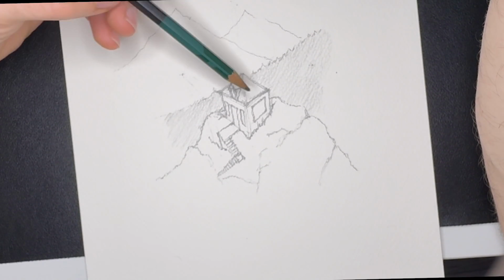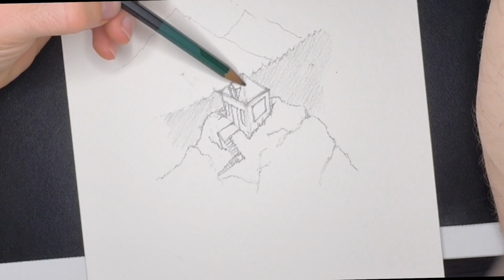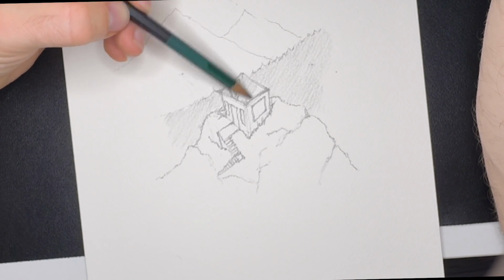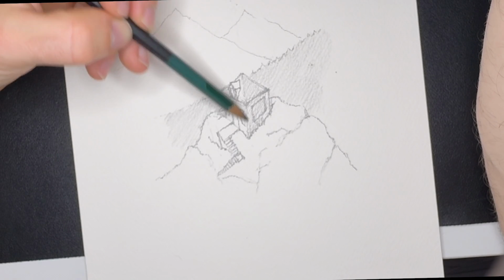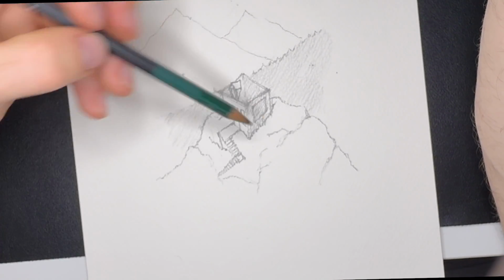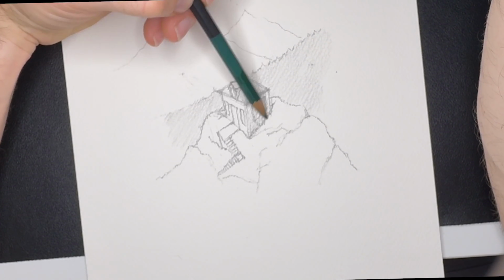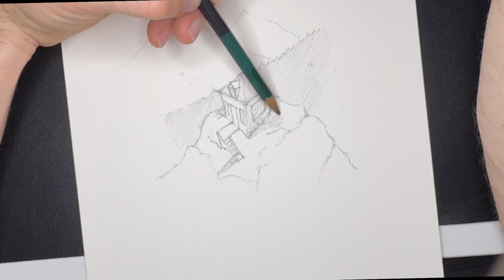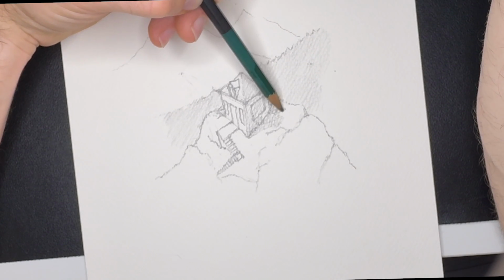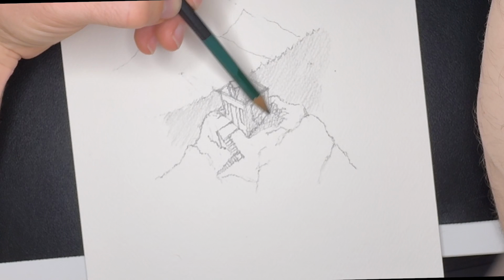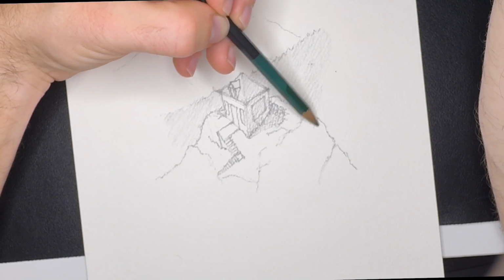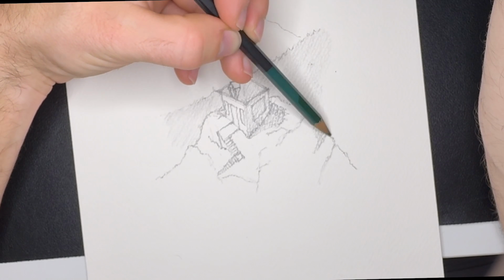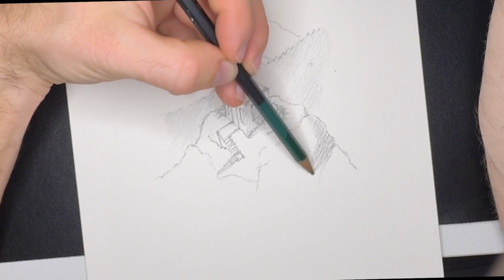And then we need to think about light. So if I'm going to shade in this side of the cabin, that means that the light is coming from the left-hand side. It means there'd be some area in shadow here behind the cabin as well, area that the light has cast shadow on. That also means that we can shade in some of the right-hand side of our rocky outcropping.